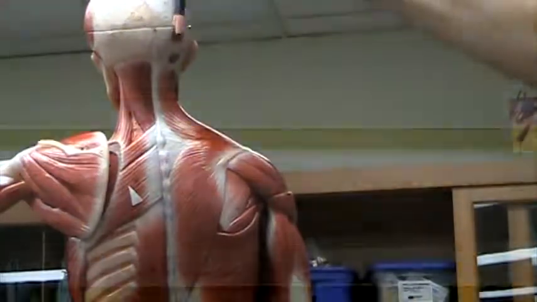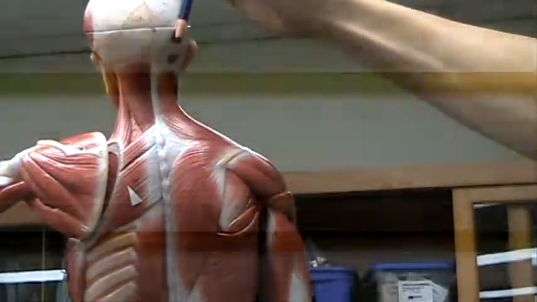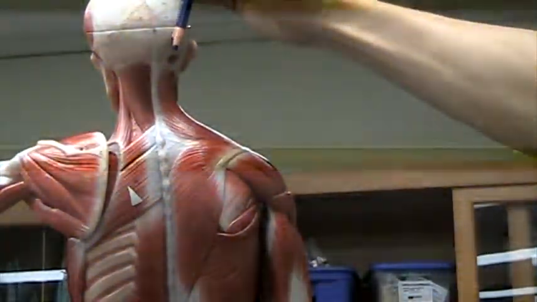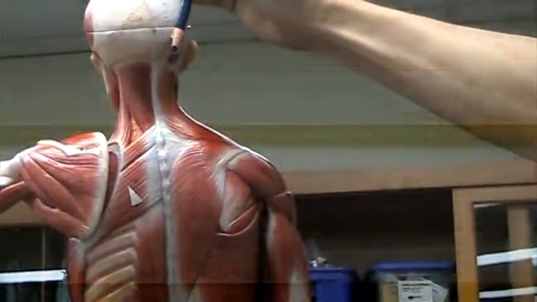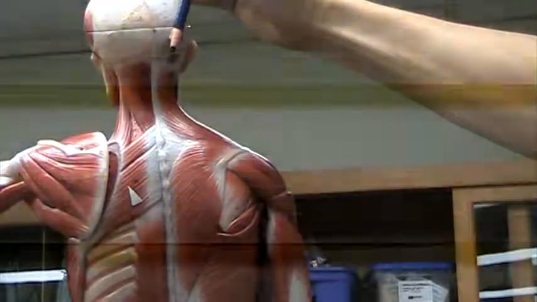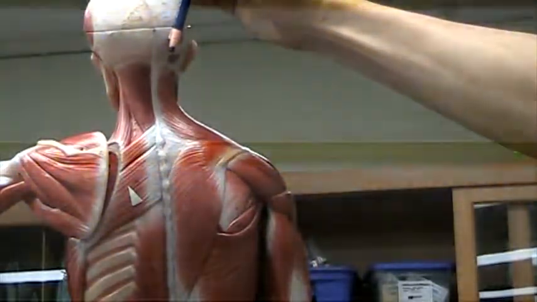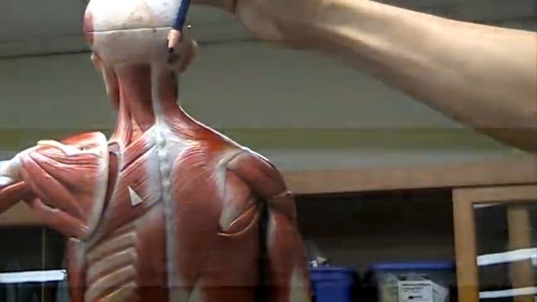This is the epicranius occipitalis. Raises the eyebrows, wrinkles the forehead. Its origin is the occipital and temporal bones, and its insertion is the Galea aponeurotica.